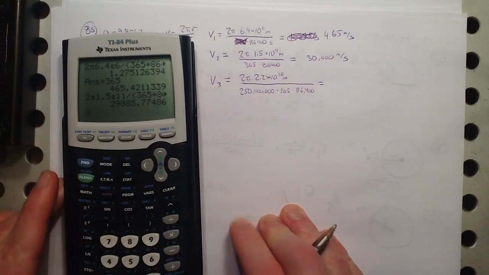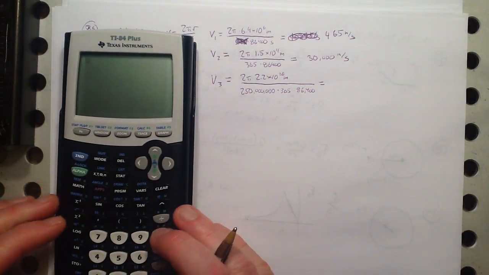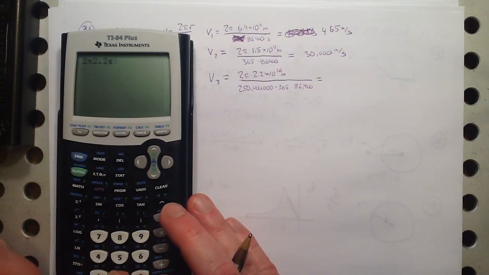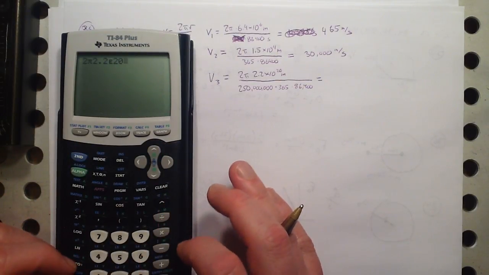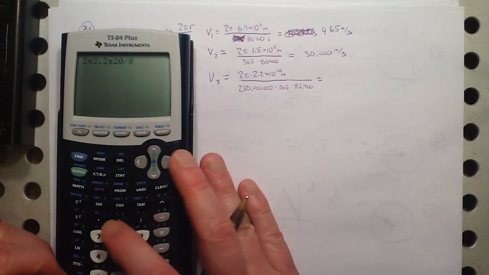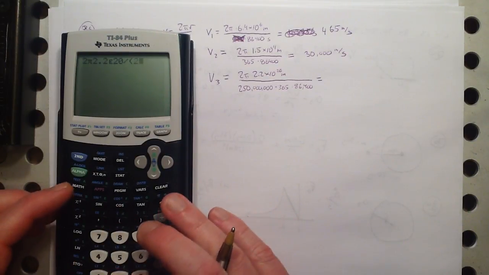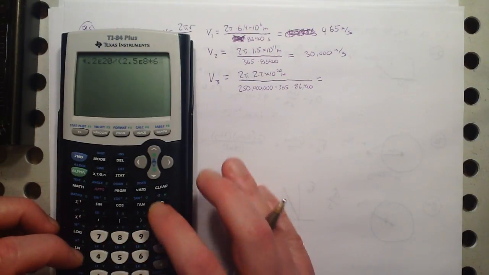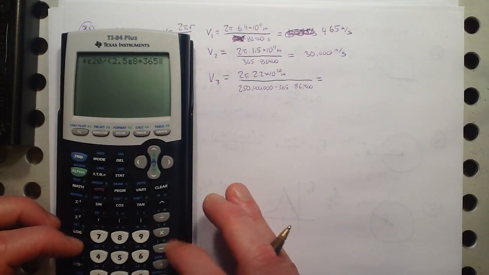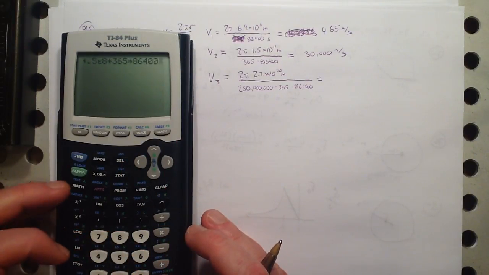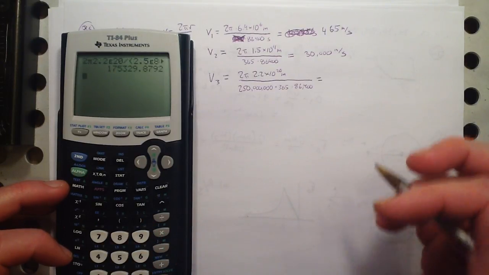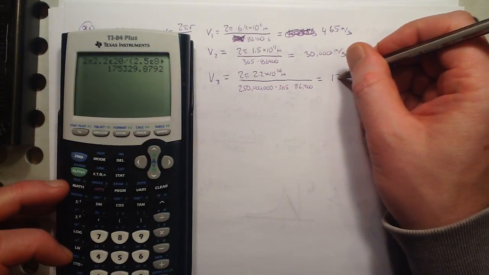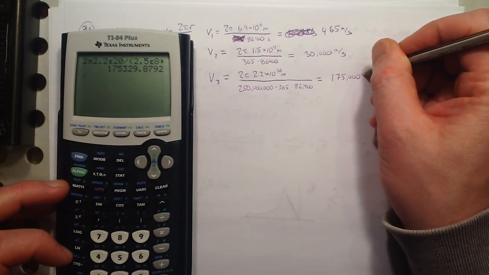Let's see how fast we're moving in that circle. So 2 pi times the radius of this big old circle, many light years across, and then we got 2.5 times 10 to the 8th times 365 times 86,400. And that's about 175,000 meters per second.